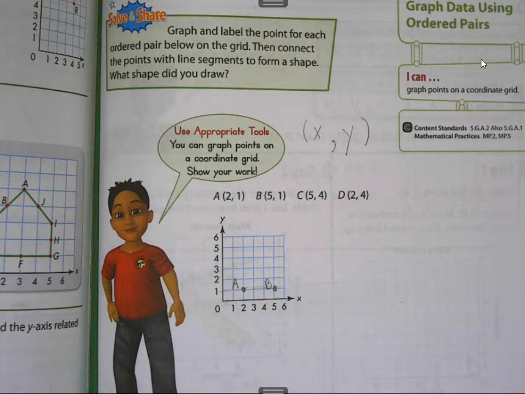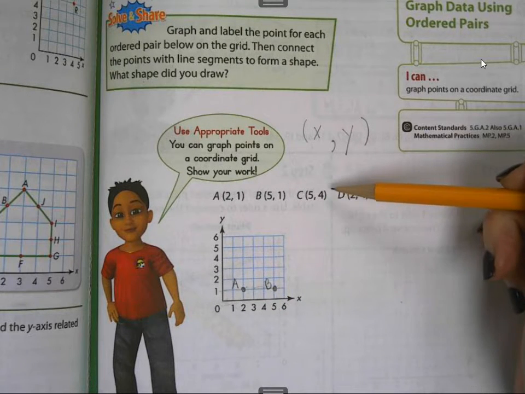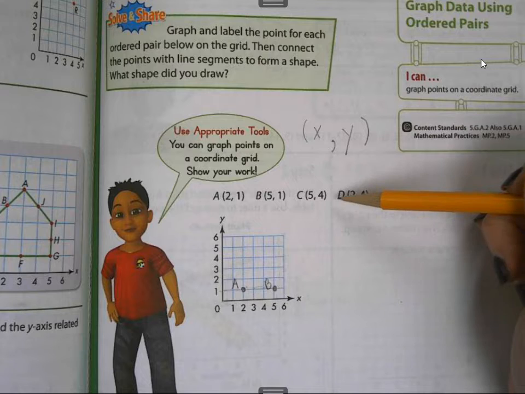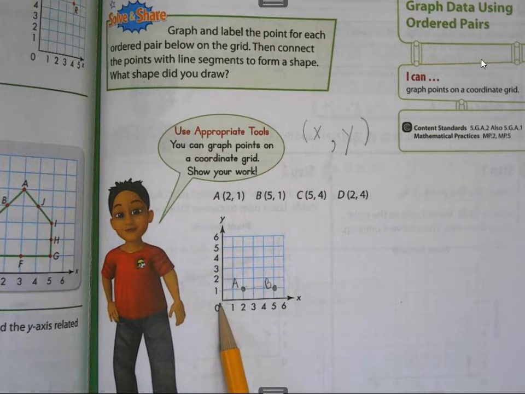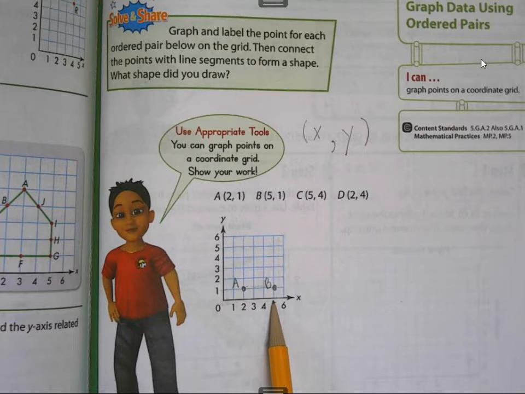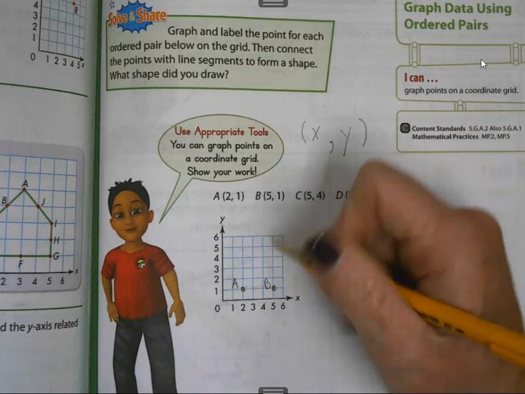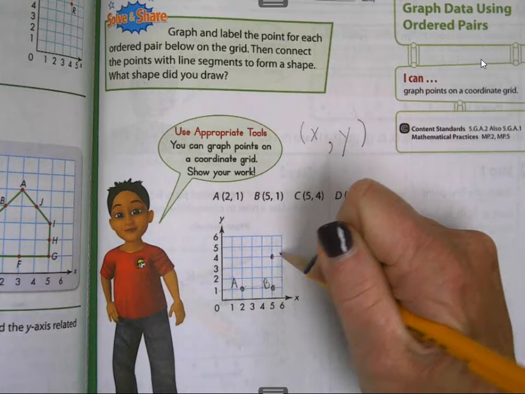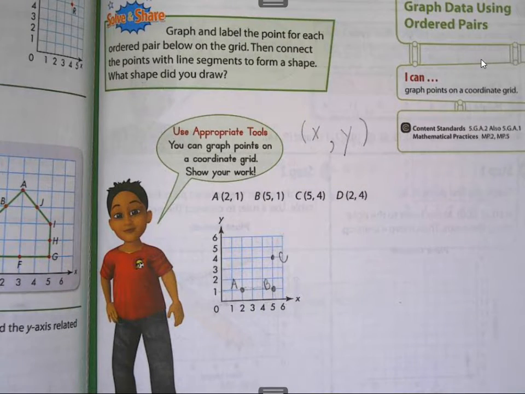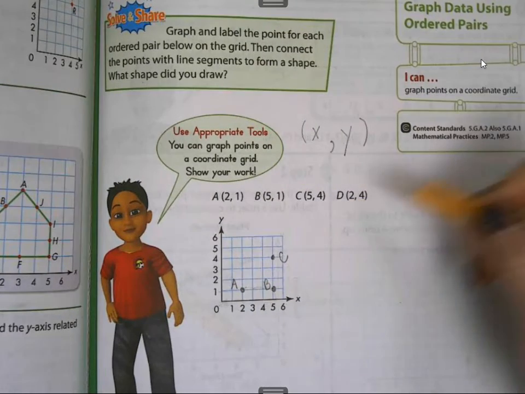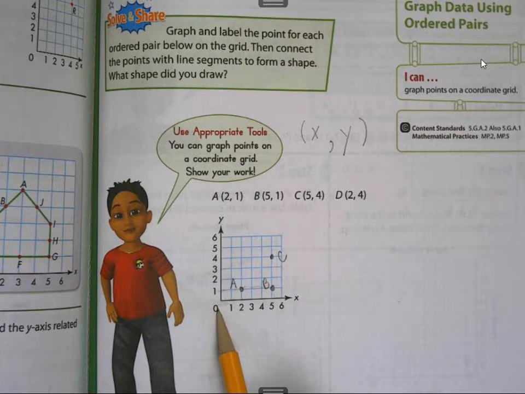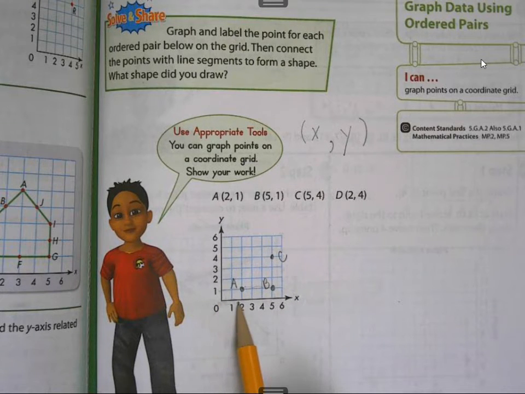All right, let's look at point C. We need to plot or graph point C at 5, 4. So we start at the origin and we go along the X to the 5 and we go up along the Y to the 4. So we're stopping right here. This is point C. All right, point D. We're moving from the origin. We move along the x-axis and we run over 2 and we jump up to the 4.